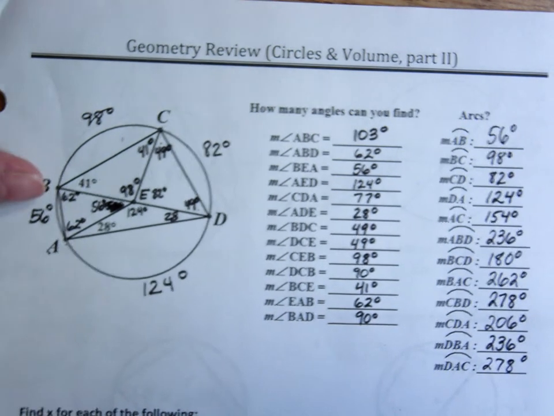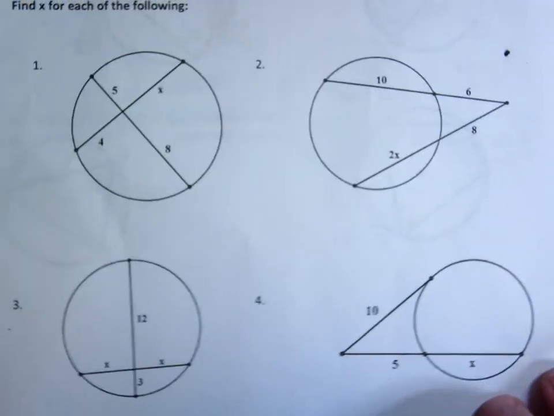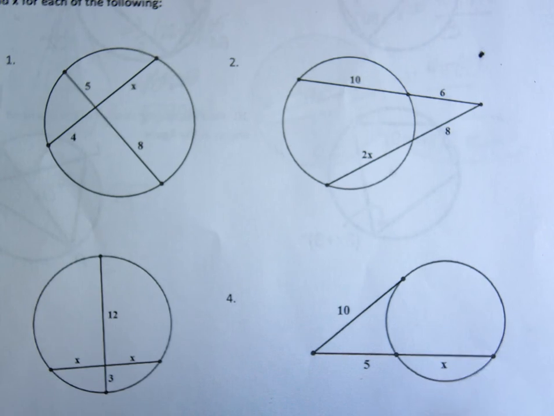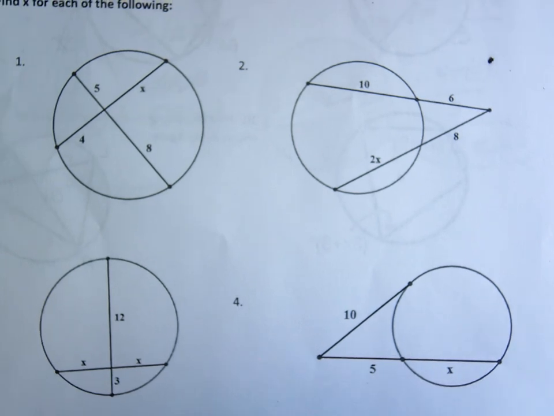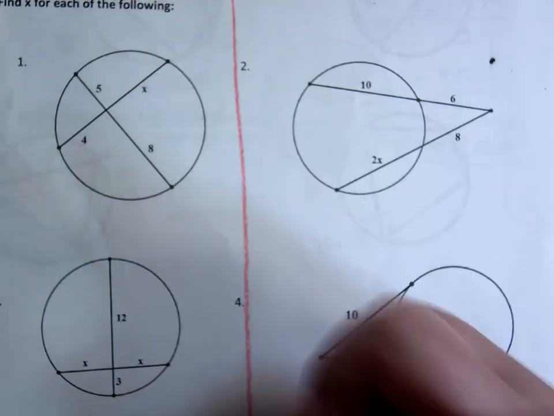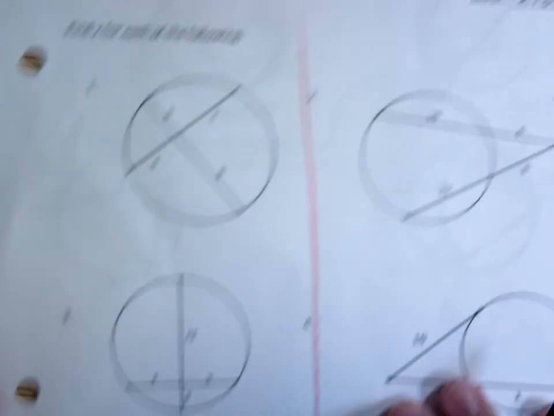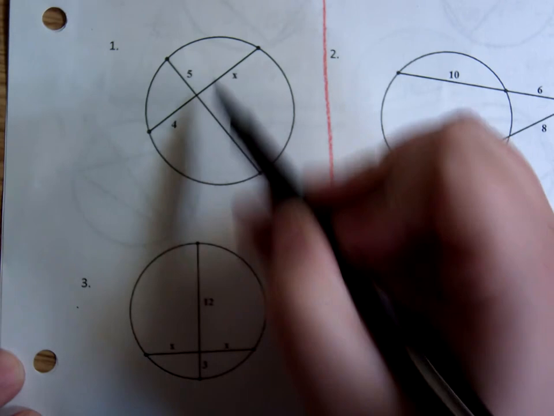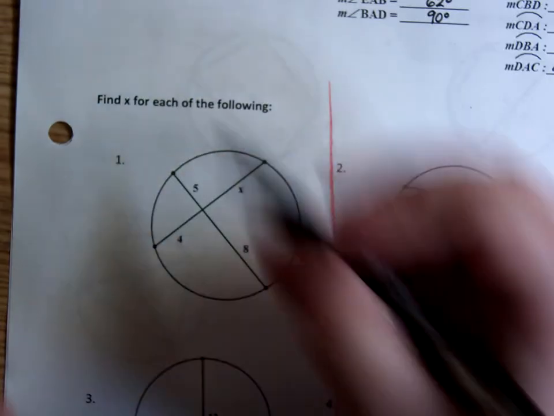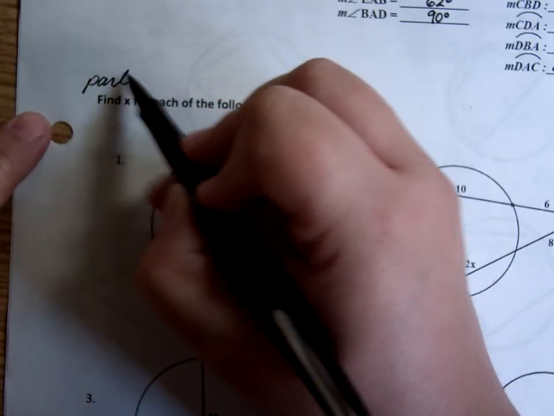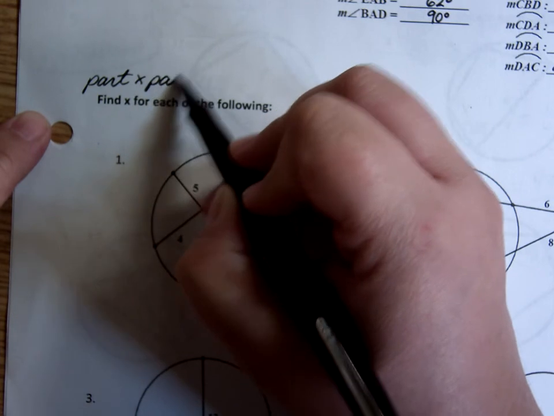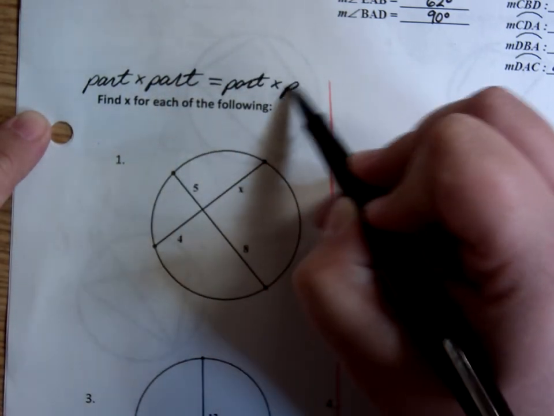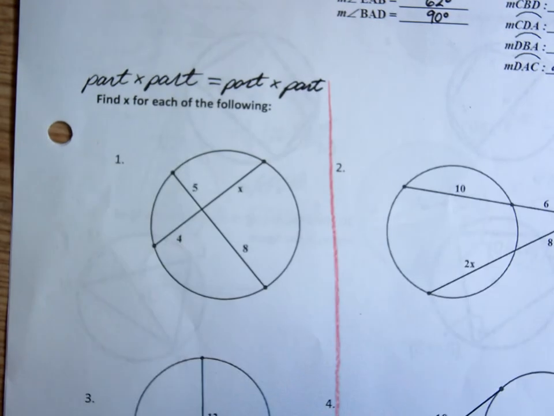All right, next we have the segments in circles. And remember, there were two rules for this. One rule applies to both of these on the left. The rule that applies to both of these on the left is they meet inside the circle. When segments meet inside the circle like this, it's part times part of one of the segments equals part times part of the other segment. This is a very boiled down way of saying they're proportional.